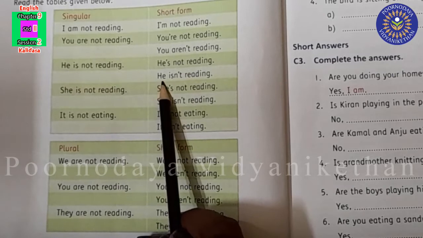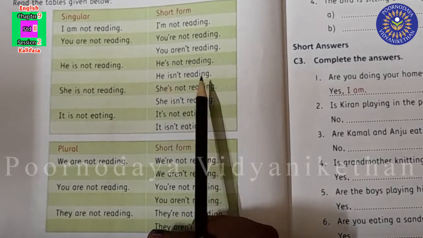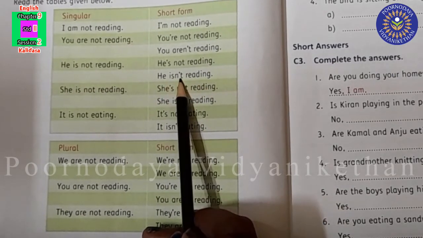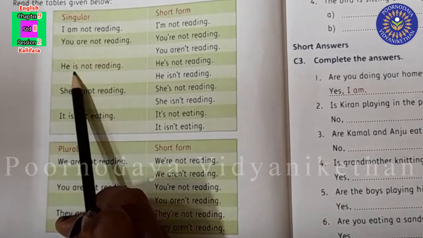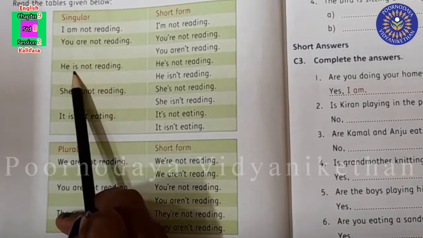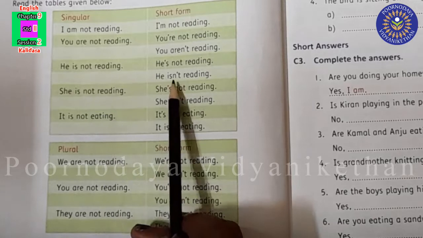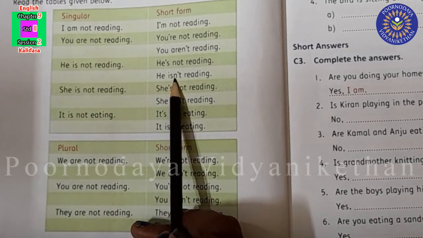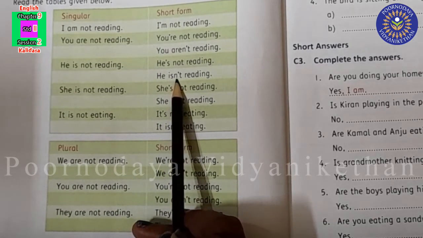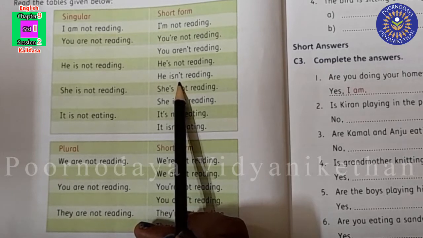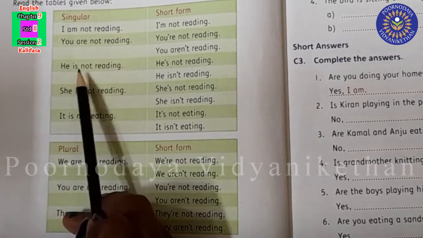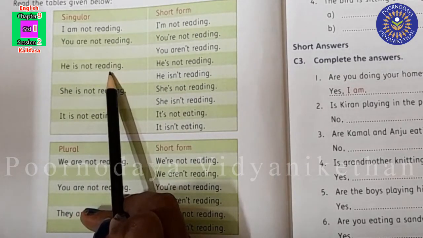Also, we can write it like this. He isn't reading. Isn't is the short form of is not. Is not can be written as isn't in short form. Did you understand, children? He is not reading.